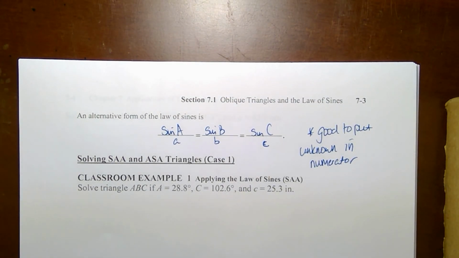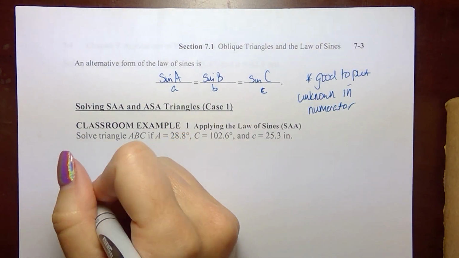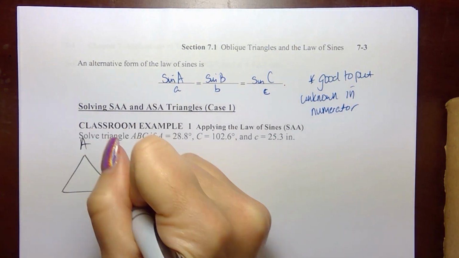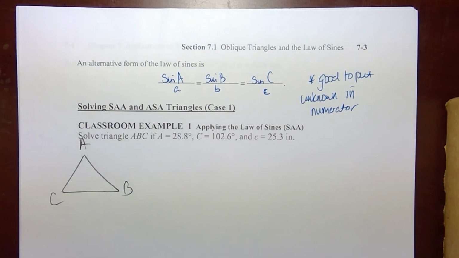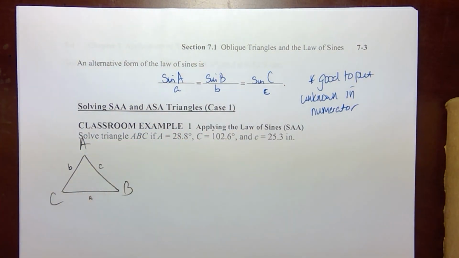Okay, so let's start solving some triangles. For this first example, we're going to apply the law of sines. We know side, angle, angle, because the information I'm given about my triangle is the measure of two angles and one side. Now, the very first thing that I need to do every time I start one of these problems is to sketch my triangle. It's an oblique triangle. It doesn't matter exactly what shape it is. I'm going to label it A, B, and C. Angles have capital letters. Sides have lowercase letters. Side a is opposite angle A. Side b is opposite angle B. Side c is opposite angle C.